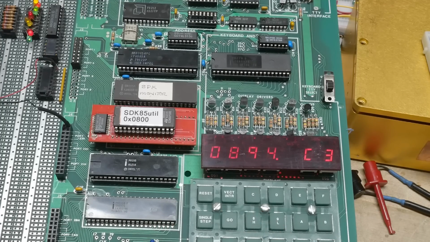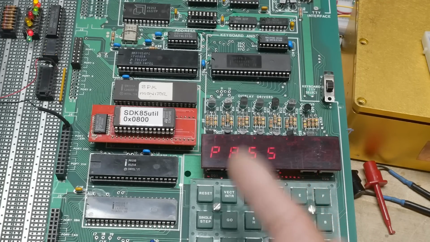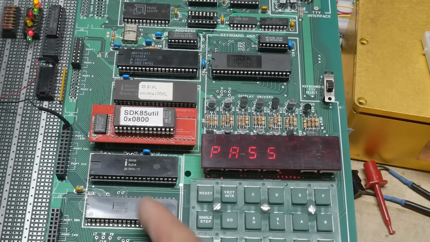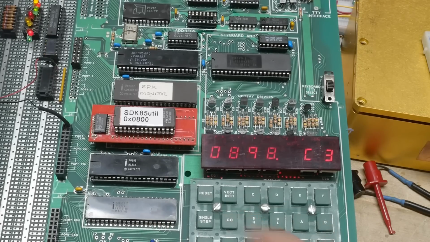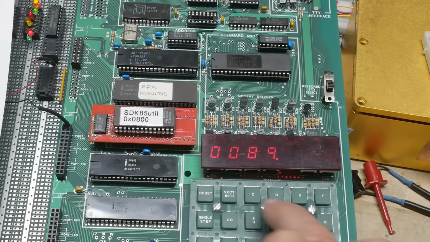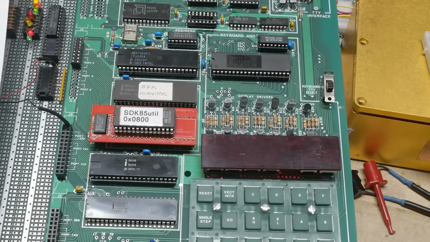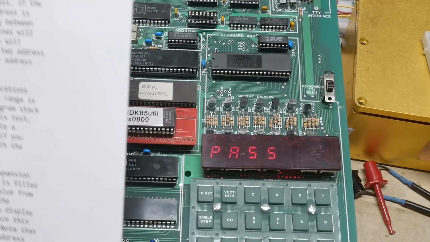So we'll do a 0898 execute. You can see it takes a while for it to run, then it says pass. And that did bit patterns through this chip. We'll do a 089C. It's running, pass. So that's this chip. It did a bit pattern in that chip.